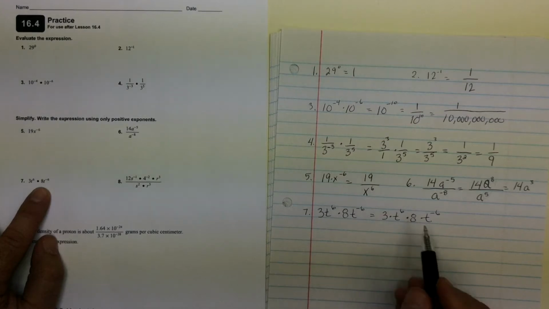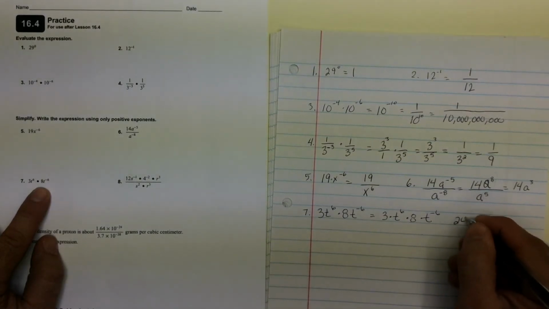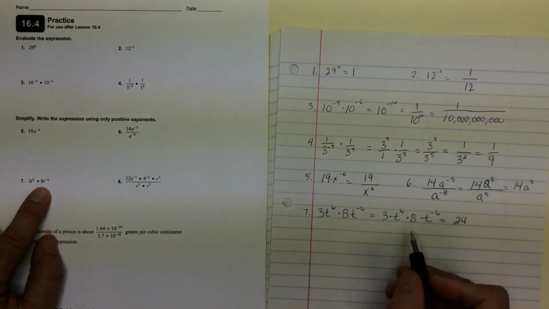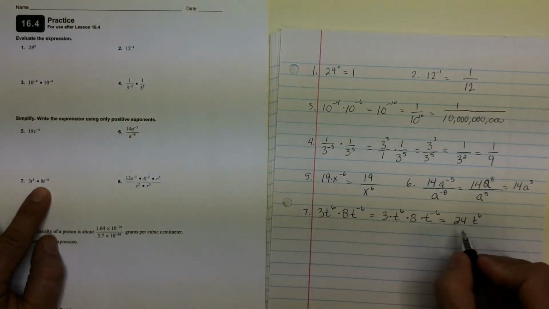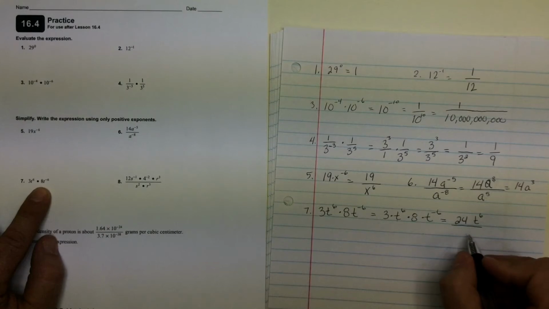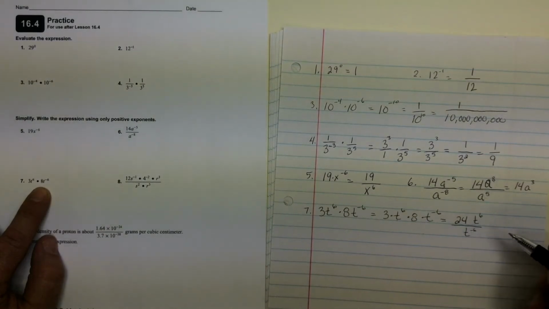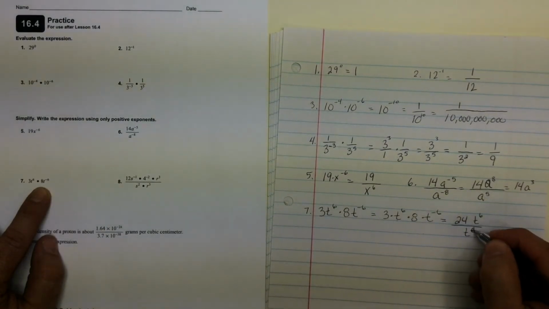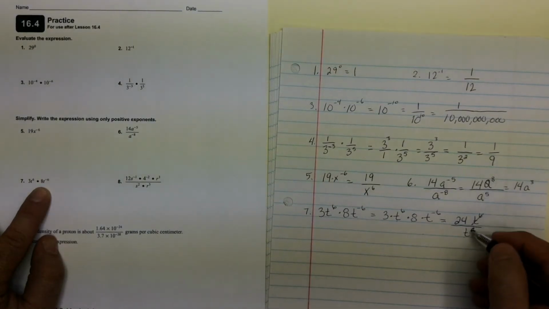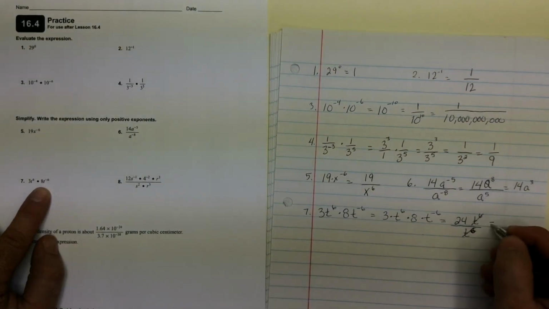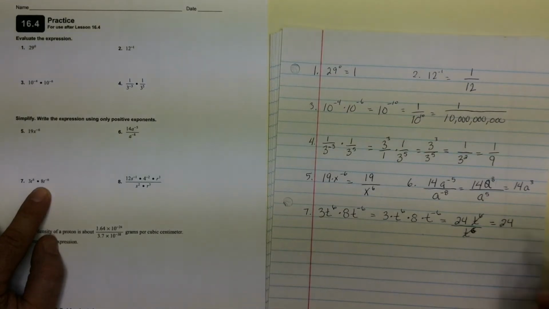Well, 3 times 8, I can do that and get 24. T to the sixth, so these 6 t's go on top. T to the negative 6 means these go on bottom. T to the sixth over t to the sixth, these cancel each other out. That would just be 1, so I'm left with just 24.